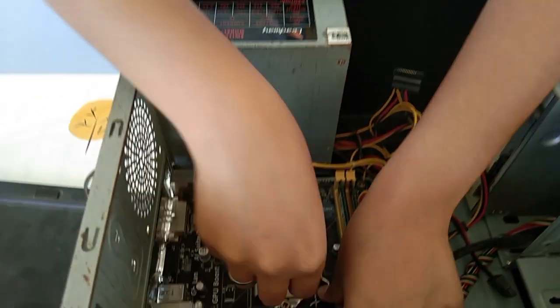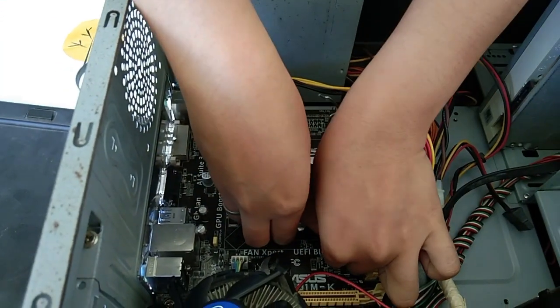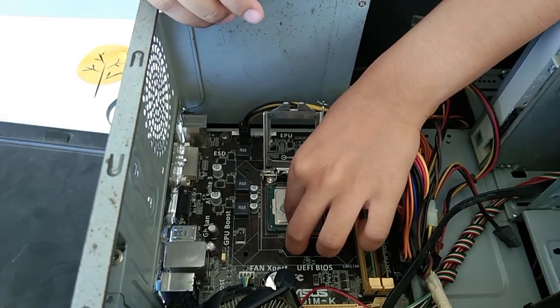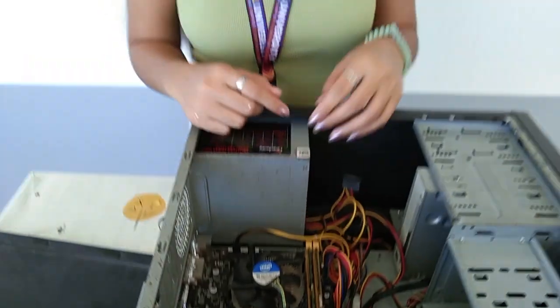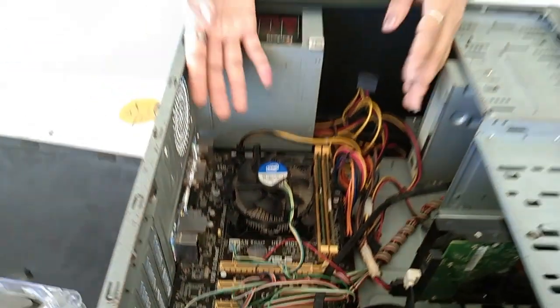So this is the CPU or Central Processing Unit. The CPU is the brain of a computer, containing all the circuitry needed to process input, store data, and output results. So this is the motherboard of a system unit. Motherboard, a printed circuit board containing the principal components of a computer or other device, with connectors into which other circuit boards can be slotted.